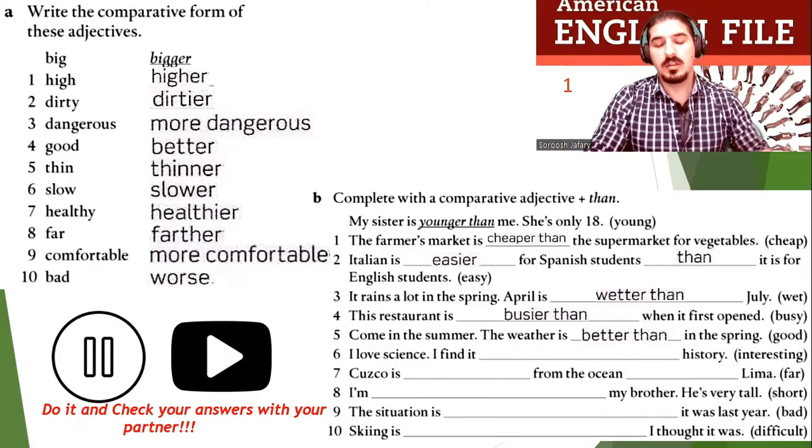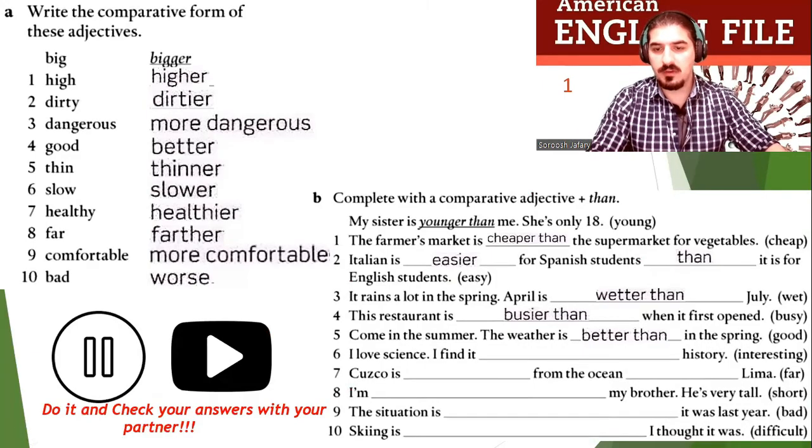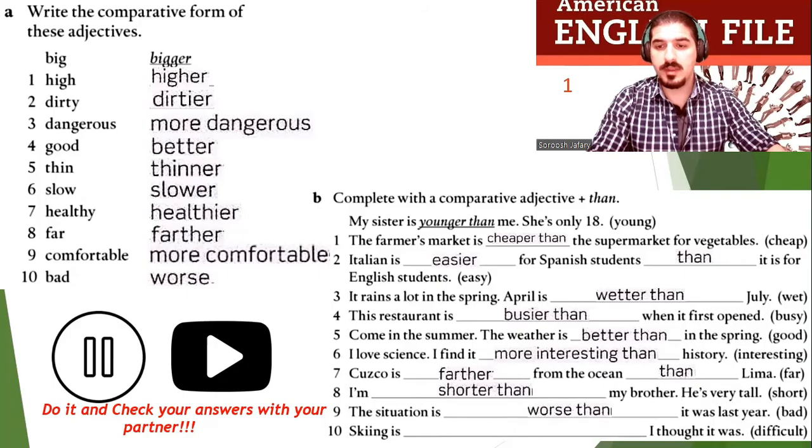Good. Number 6, I love science, I find it more interesting than history. Number 7, Cusco is farther or further from the ocean than Lima. Number 8, I'm shorter than my brother, he's very tall. And number 9, the situation is worse than it was last year. And number 10, skiing is more difficult than I thought it was. All right, good, fair enough.